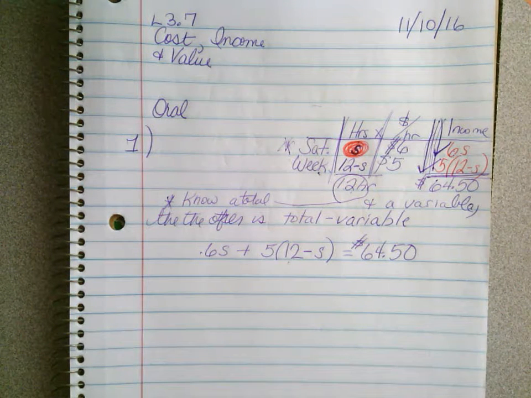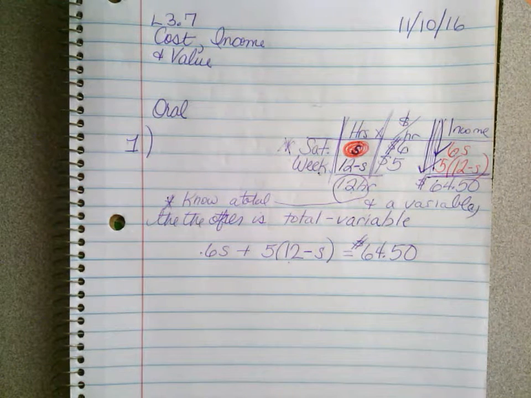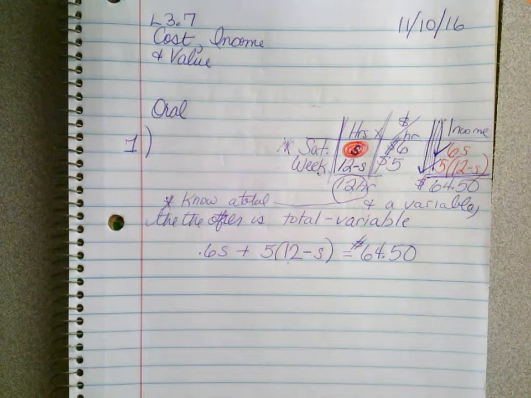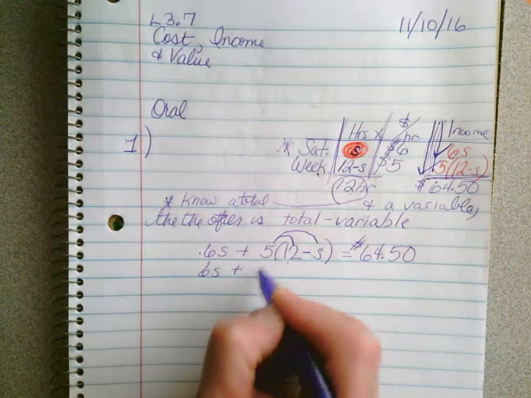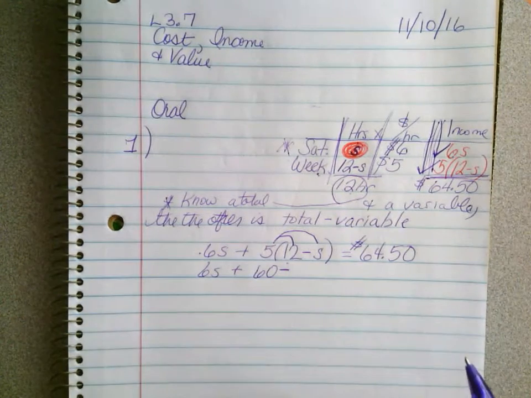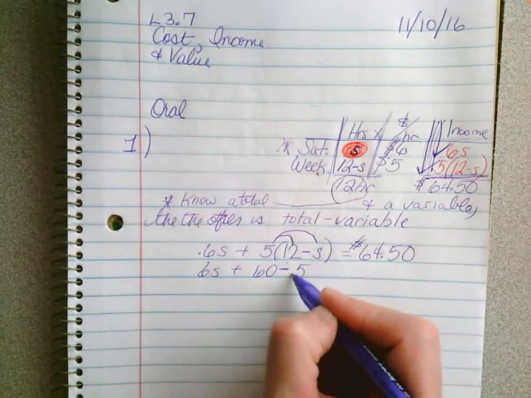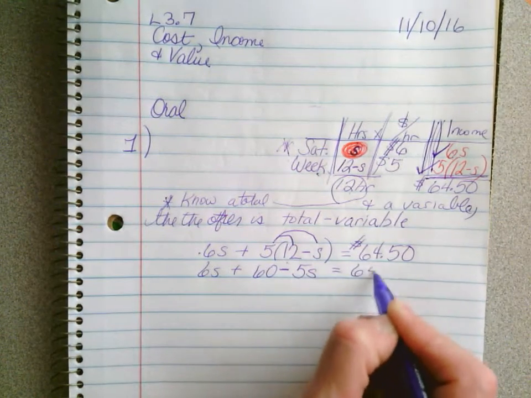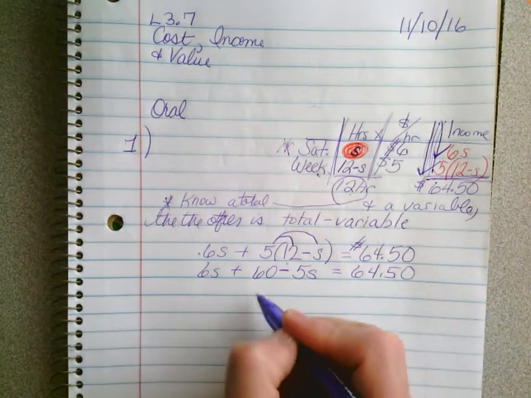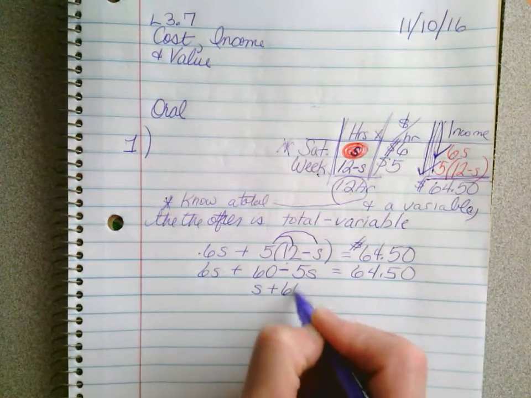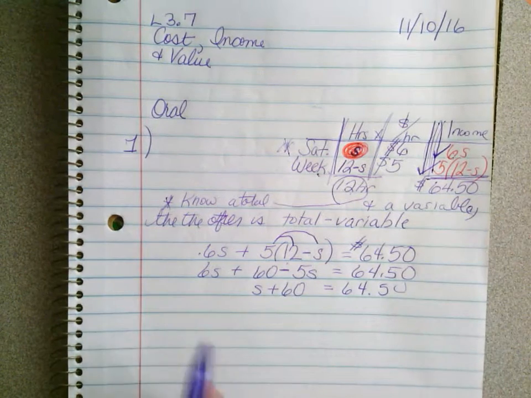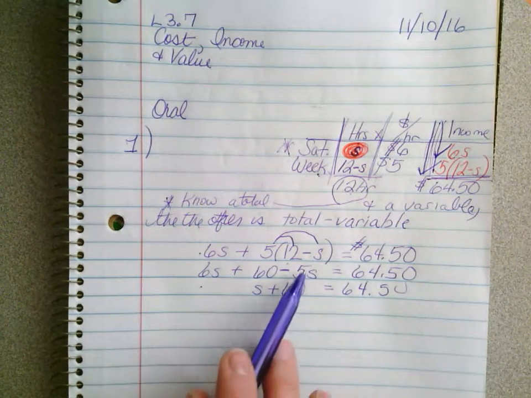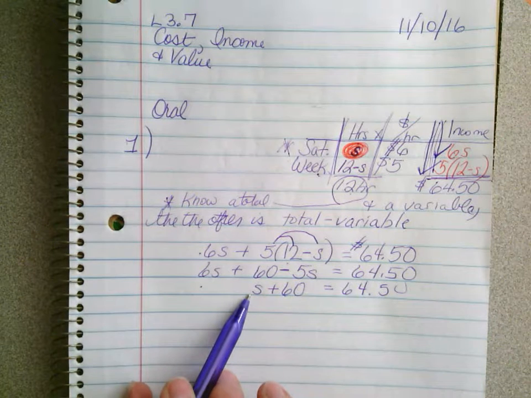If they wanted to know his weekday total, we would just subtract that S value from 12. Anyways, once you're here, most of you can probably solve, distributing and then combining like terms. Notice I combined my S's there. A positive 6 S's combined with a negative 5 S's resulted in an S.